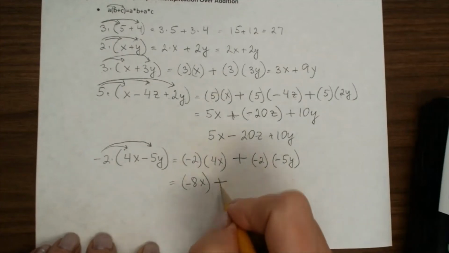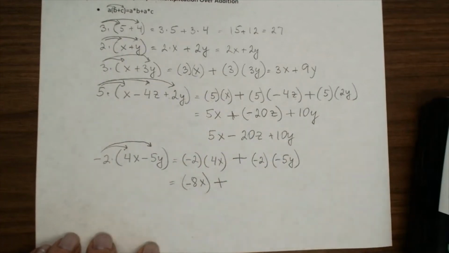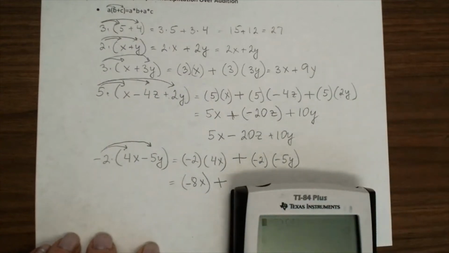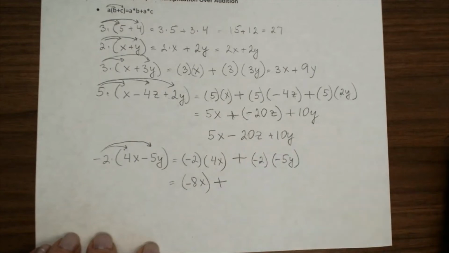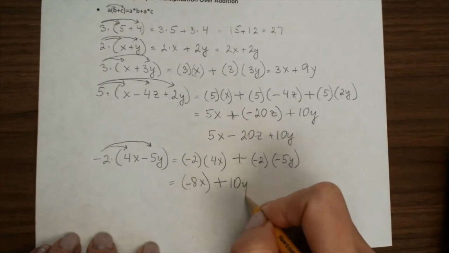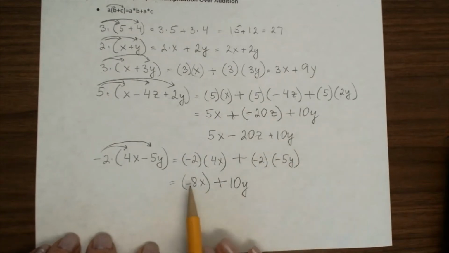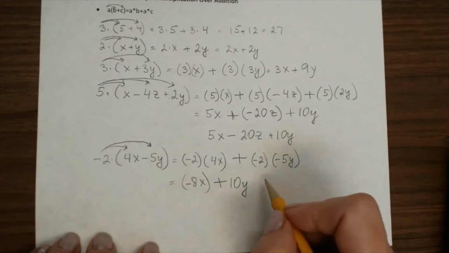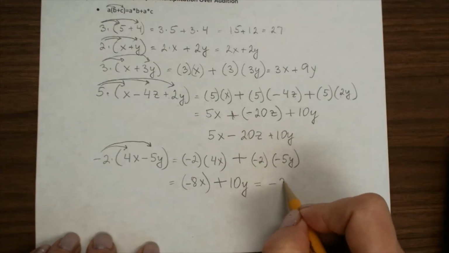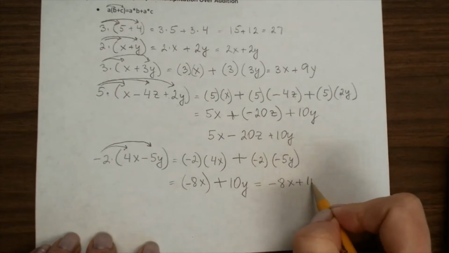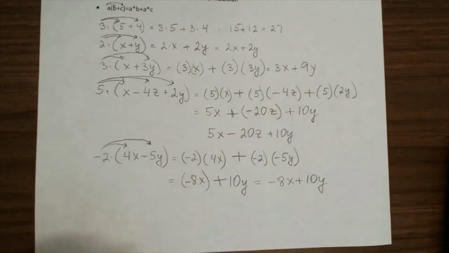Again, I will put big fat plus sign, and I will calculate next. Parentheses negative 2 times negative 5. And it will give you positive 10. I do not have to put positive 10 inside of parentheses, but I have to keep the variable here. I see there is nothing in front of this parenthesis, so I can drop the parenthesis, and it will be negative 8x plus 10y. And this will be my final answer here.